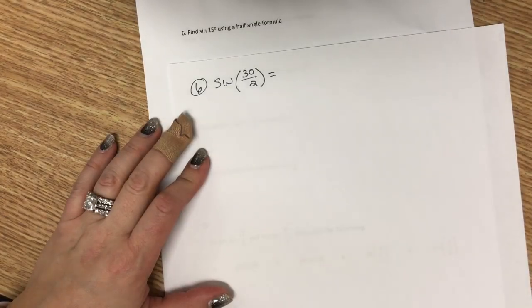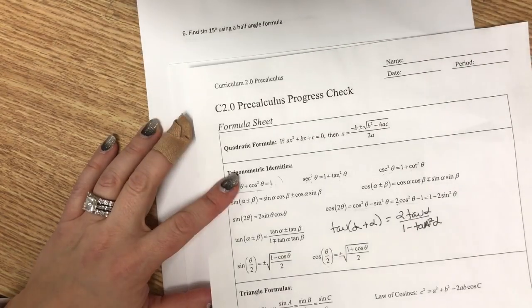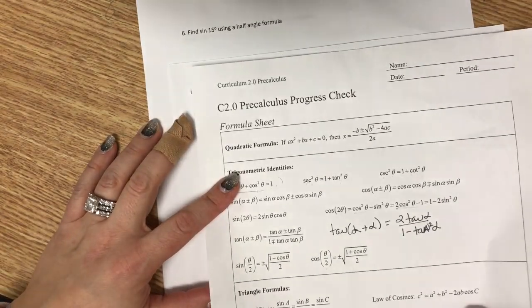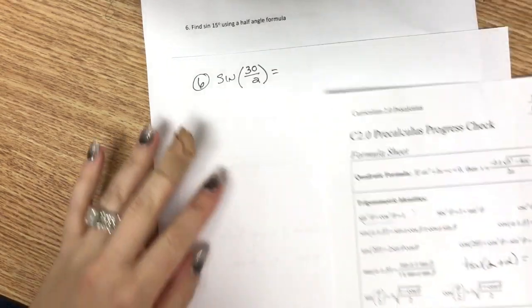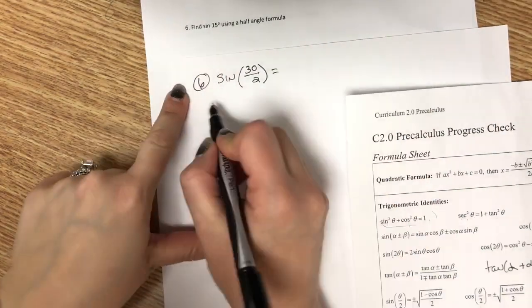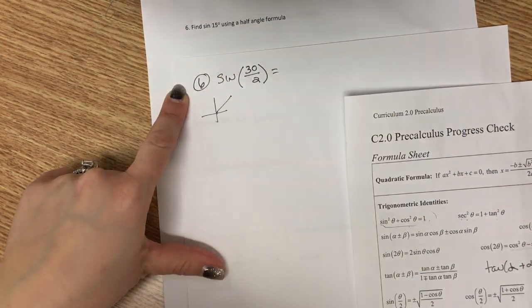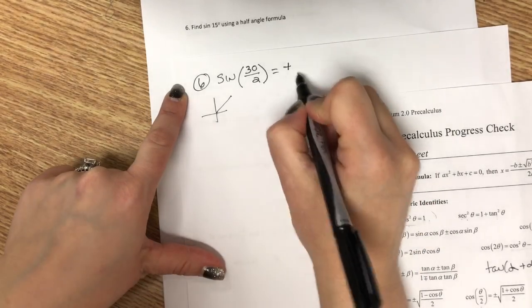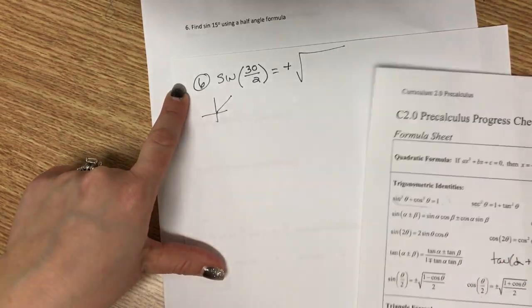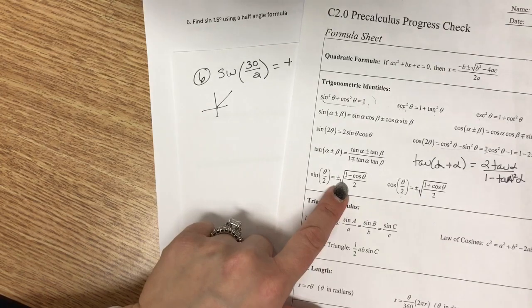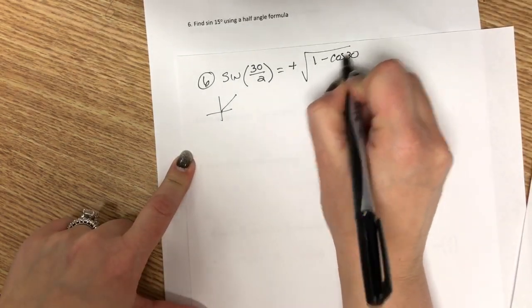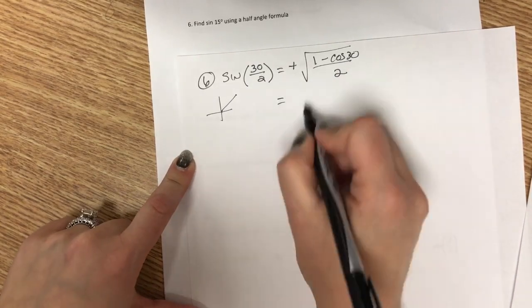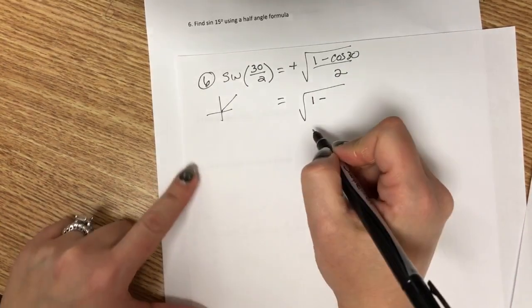Now, in the last video, I did not explain very well how you pick between positive or negative with the radical in sine and cosine half angles. So let me do a better job with that. 15 is in the first quadrant, and sine in the first quadrant is positive. So we are going to use the positive square root. I'm going to use this identity. You don't have to write the plus. It's assumed when you don't write it.